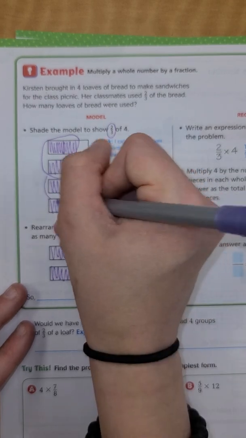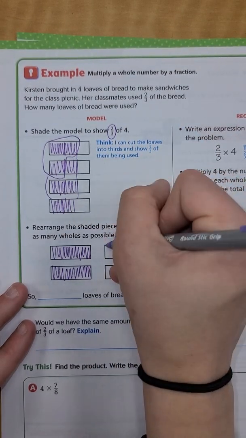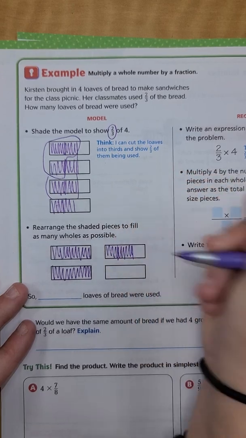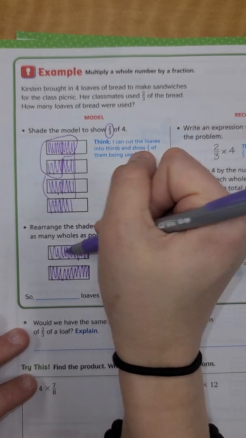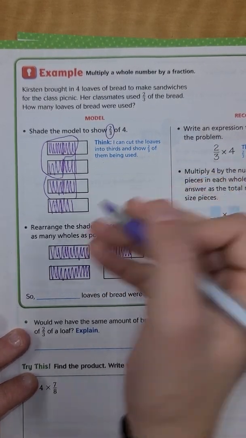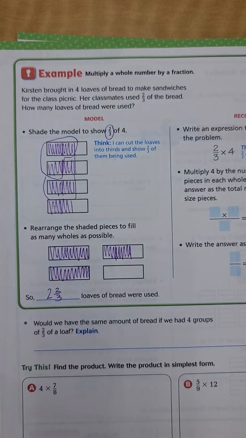And then I have 2/3 left right here, so I'm going to divide this up into thirds and shade 2/3 of that last one. And then this one, there's nothing there, so we can't shade anything. So what we would say for this one is we would have 1, 2, and 2/3 shaded. So 2 2/3 of the loaves of bread were used.